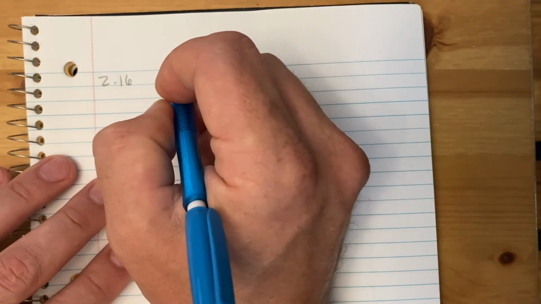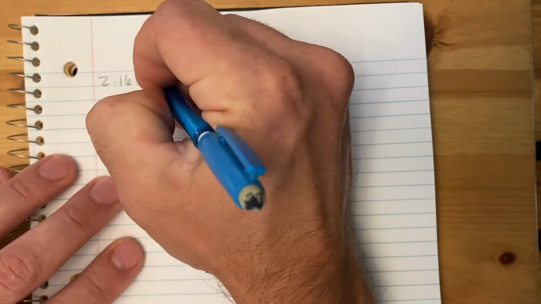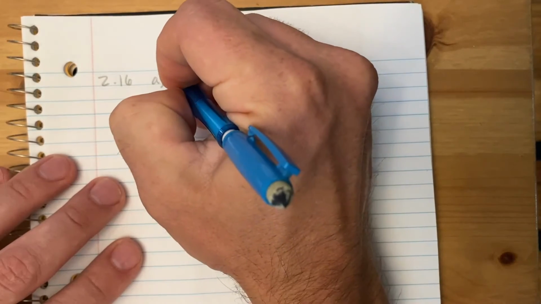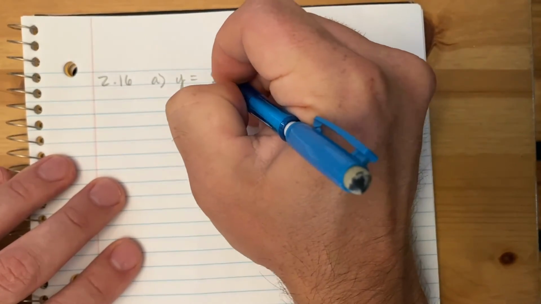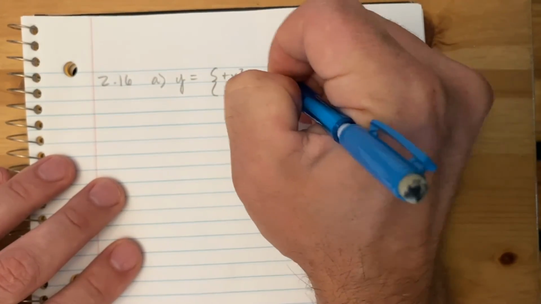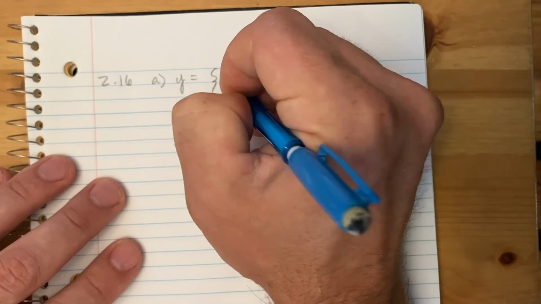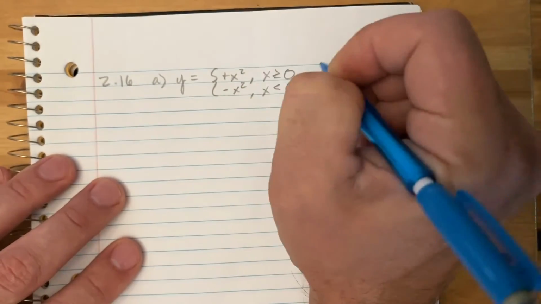So where does the piecewise function split, in other words? So let's just take a look at the first one here. We've got y equals positive x squared when x is greater than or equal to 0, and negative x squared when x is less than 0.